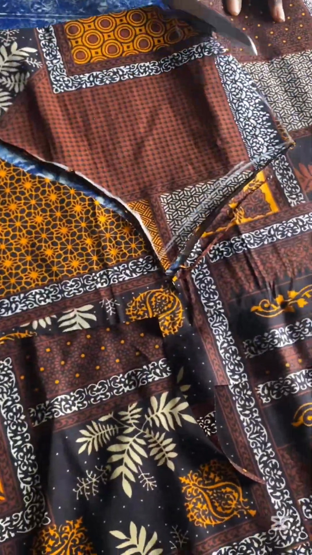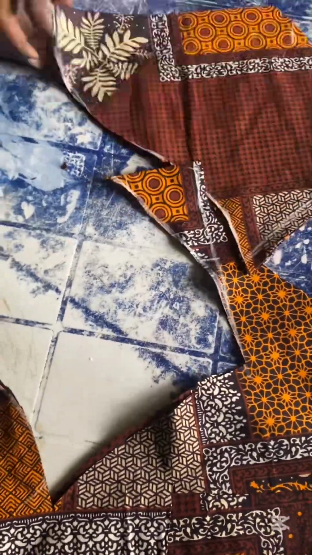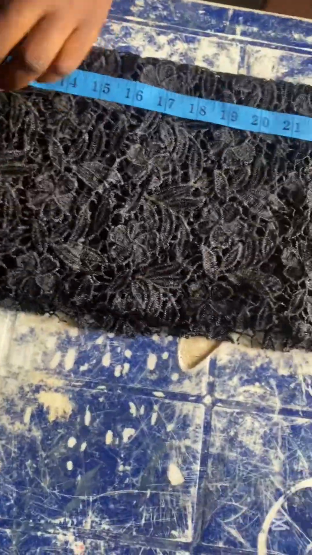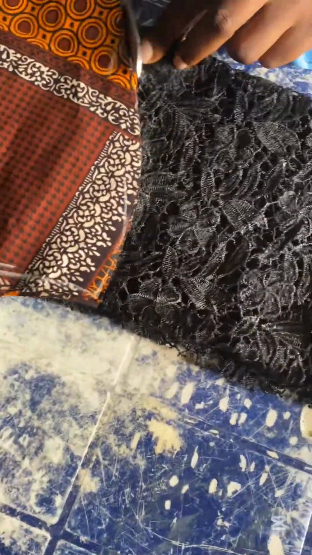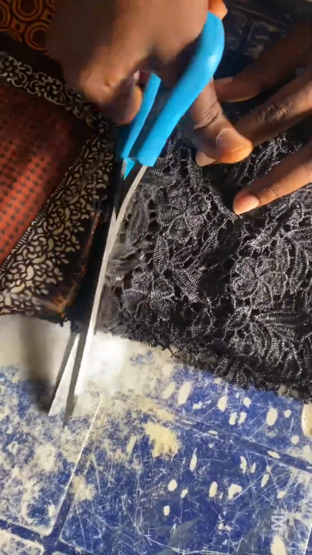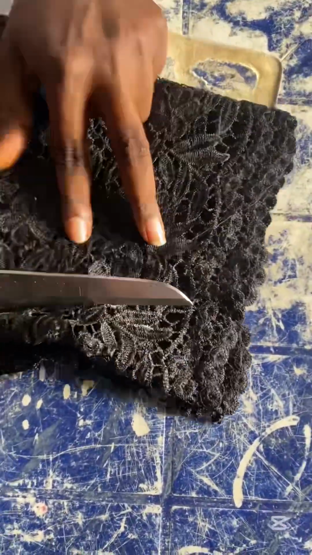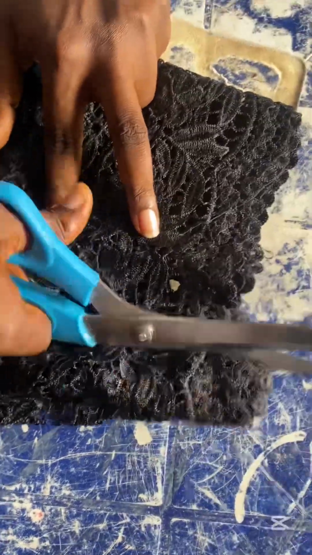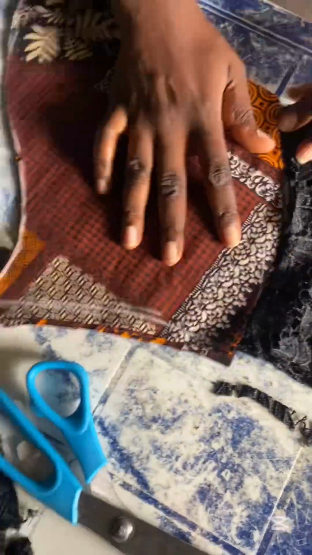So I'll be using a lace fabric to complete this sleeve. Look at the way I'll be placing the lace fabric. I folded the lace fabric into 4 to get both sides of the sleeve complete, and I placed it that way to cut it out. I took the measurements that were left to complete the sleeves, and that's just it for this.